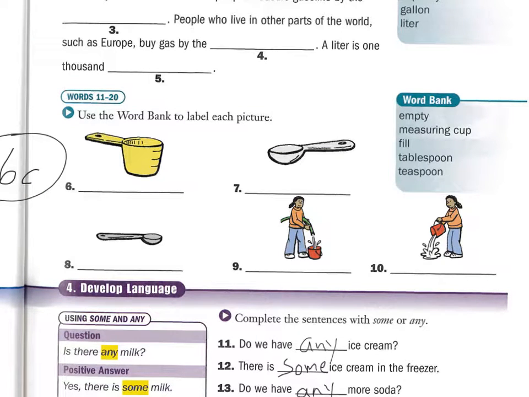Okay, and do we know what these are? This is a measuring cup. Measuring cup. What is this called? Yes, it's a spoon, but it's a large spoon used for cooking. Used to measure ingredients when cooking.